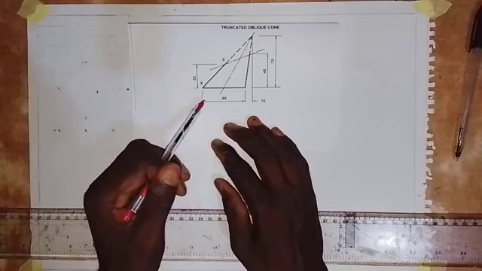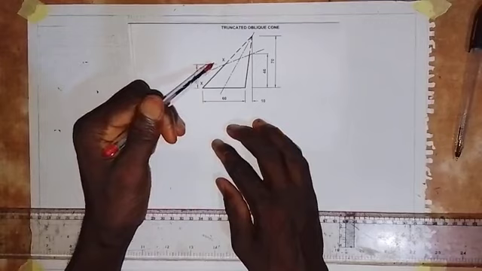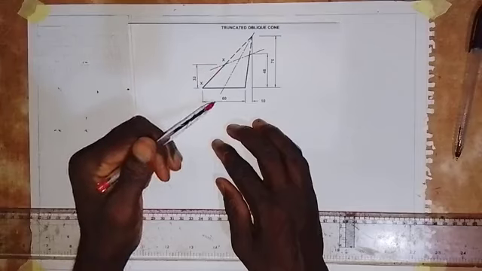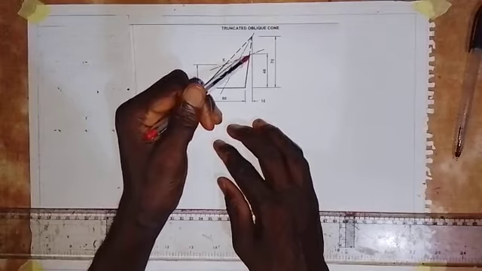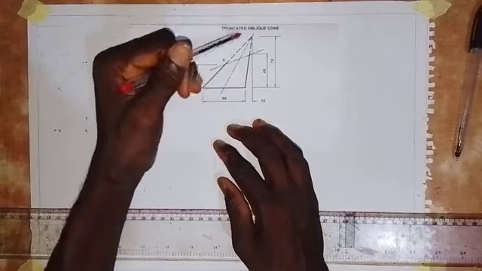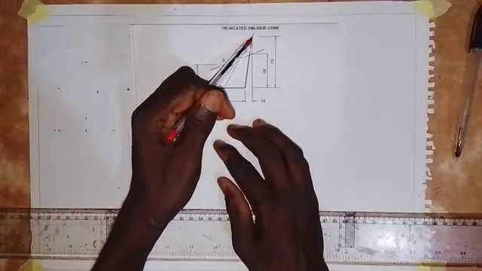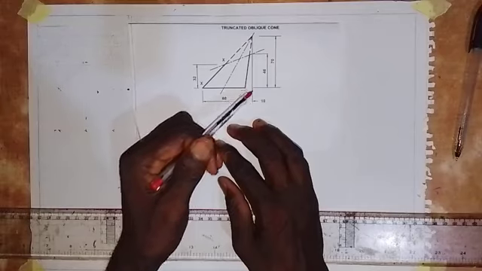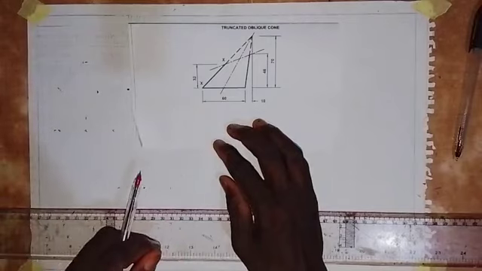We have diameter to be 60 millimeters, and then we also have that the distance from here to this point where this cutting plane touches this side is 32 millimeters, and then the distance from here to this point where the cutting plane touches this side is 46 millimeters, and total height is 70 millimeters. And then for us to locate this point, which is the apex of the cone, we have to take a measurement of 10 millimeters from here to here. So you will see how I'm going to do it, and then you will see how simple it is.